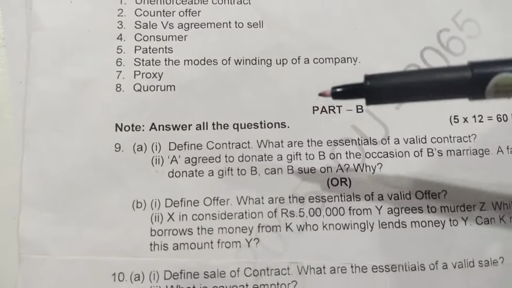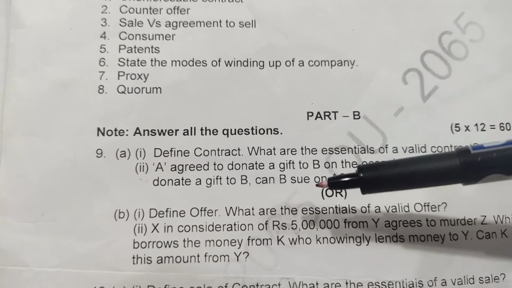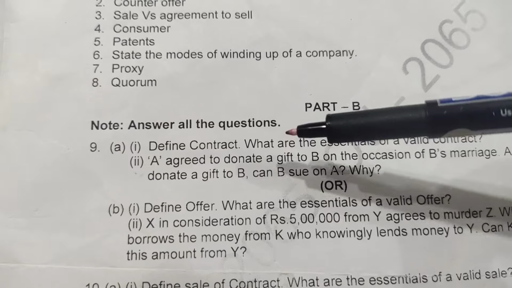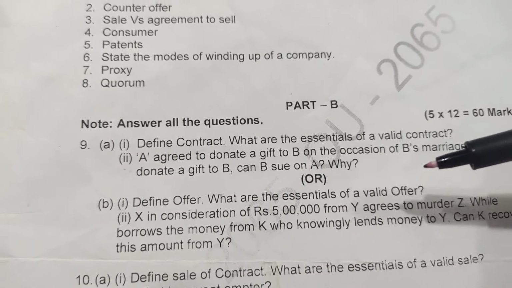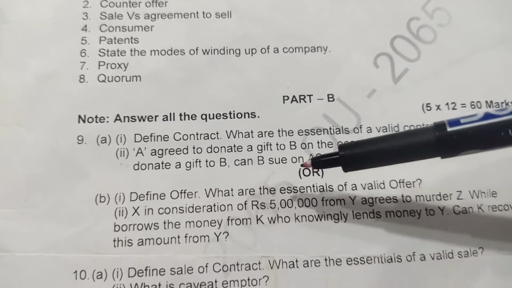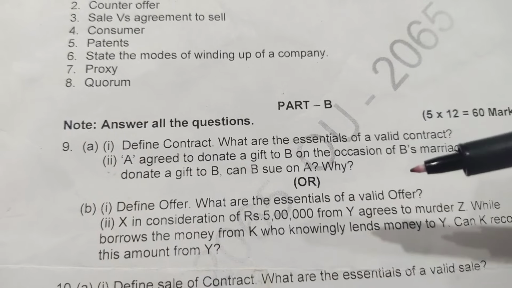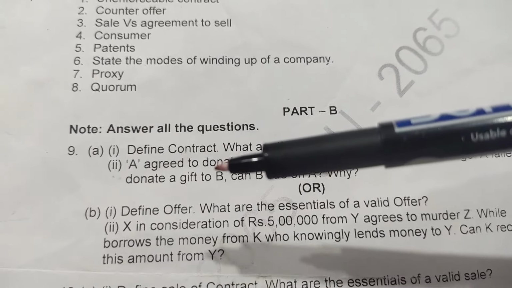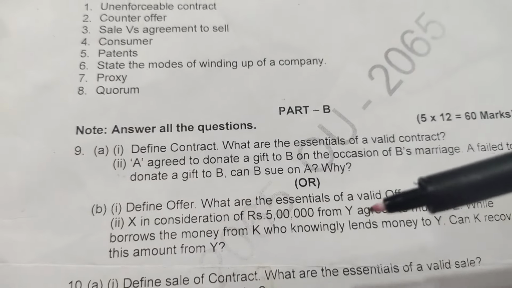And in part B, unit 1, as I told you, you will be asked short answers in this way also. Here in part A also you have this very important answer, contract, essentials of a valid contract, and the second bit is that a scenario is given and you have to explain it with the answer. So you have this choice to explain this with an answer.